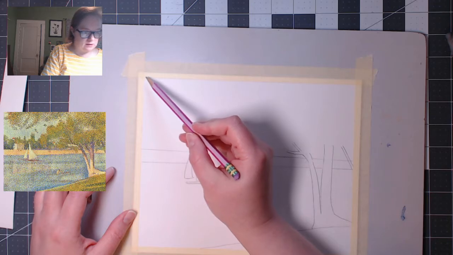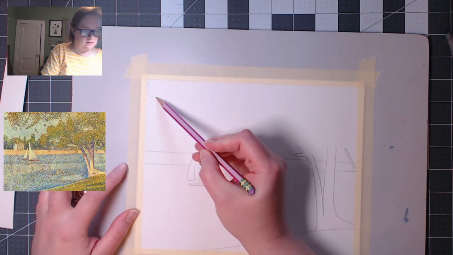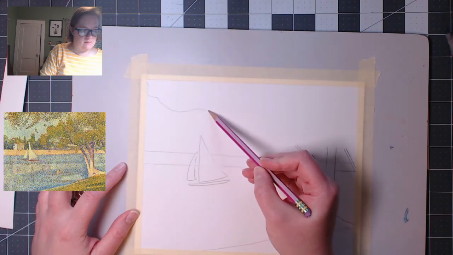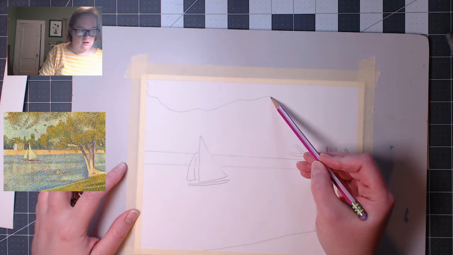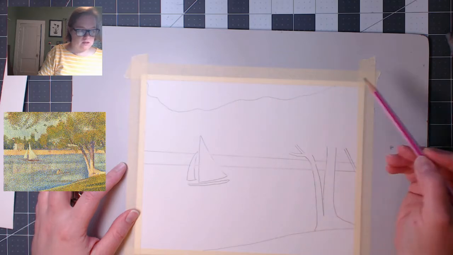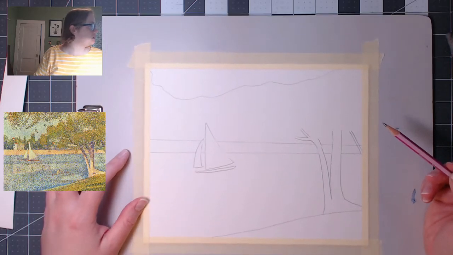So let's draw this part here, and this is just stuff we're going to fill in with dots, so do it lightly. It doesn't have to be exact, just kind of follow the lines of it. I'm going to say it stops there. You can still see it.